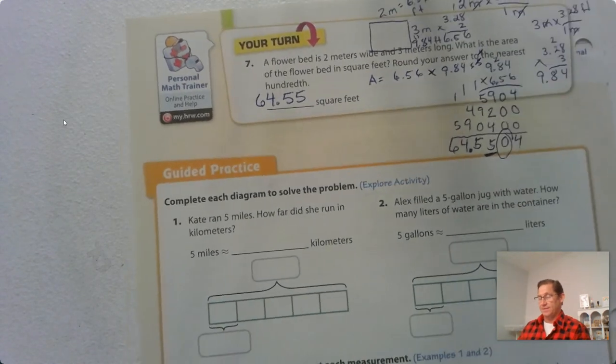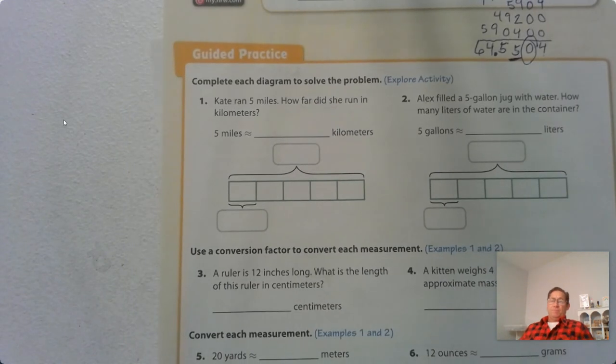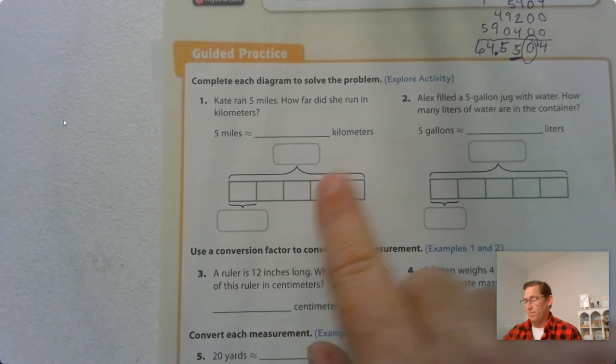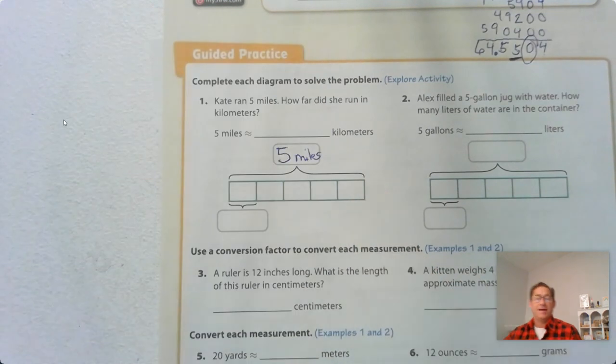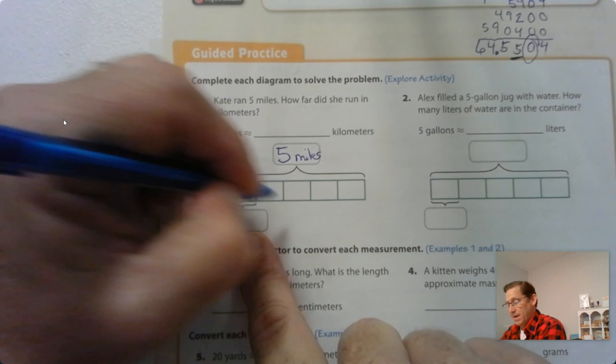All right, let's move on to the guided practice number 1. Complete each diagram to solve the problem. So Kate ran 5 miles. 1, 2, 3, 4, 5. So this must be 5 miles. Every one of these is 1 mile.